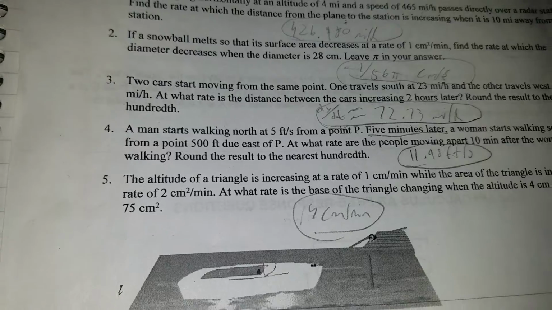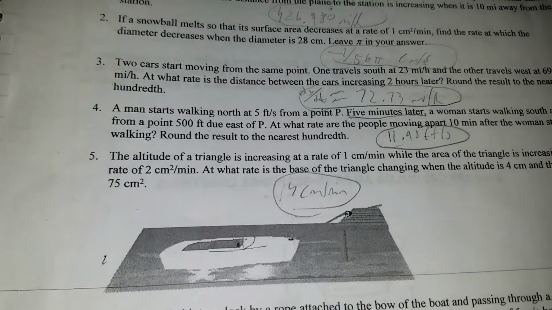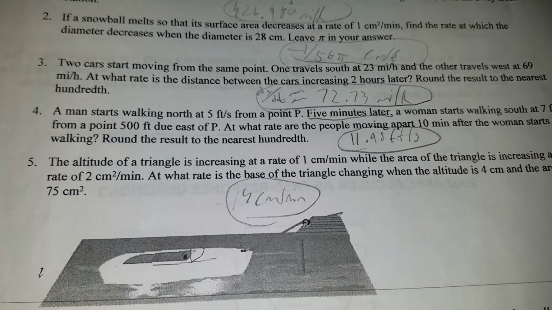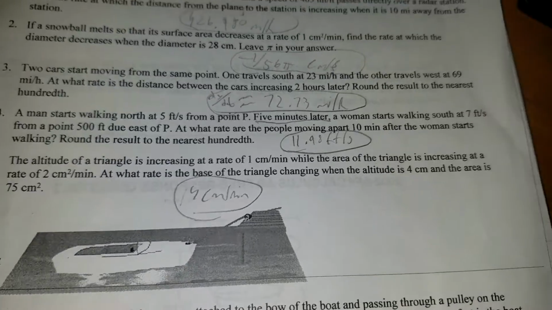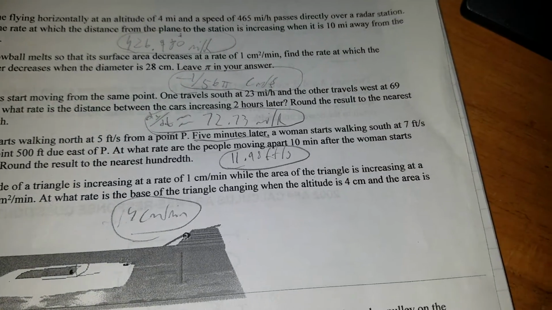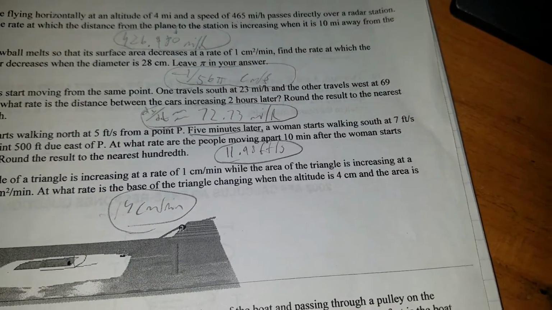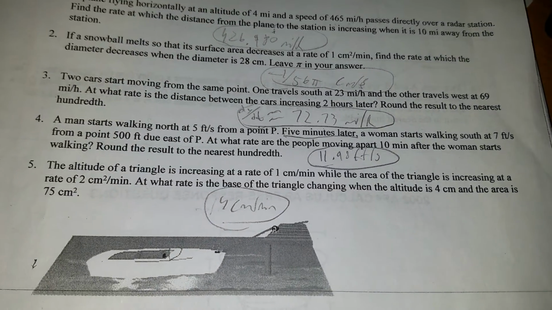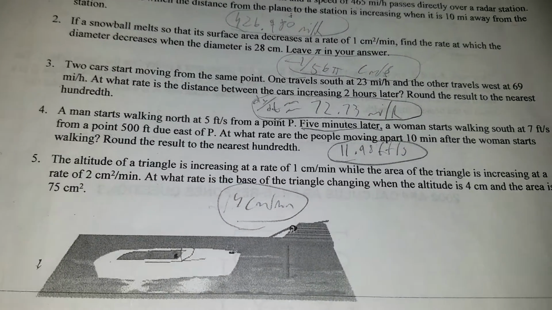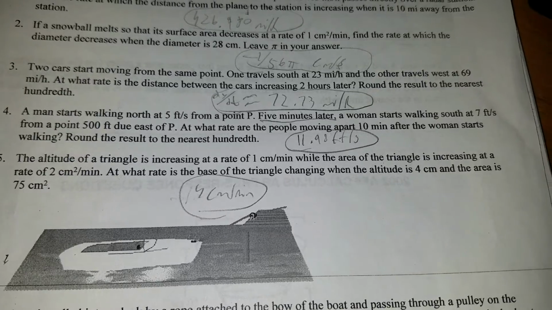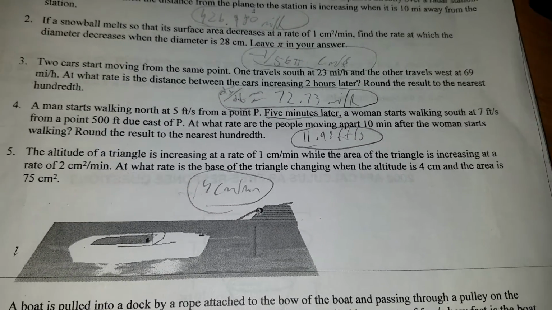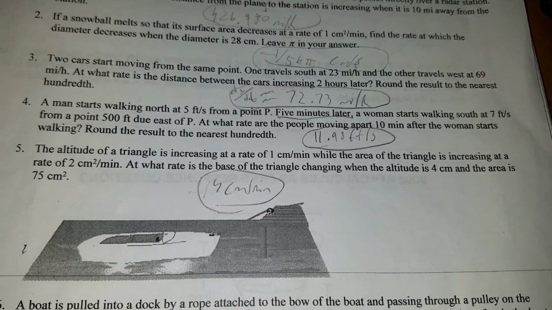A man starts walking north at 5 feet per second from a point P. 5 minutes later, a woman starts walking south at 7 feet per second from a point 500 feet due east of P. At what rate are the people moving apart 10 minutes after the woman starts walking? Round the result to the nearest hundredth.